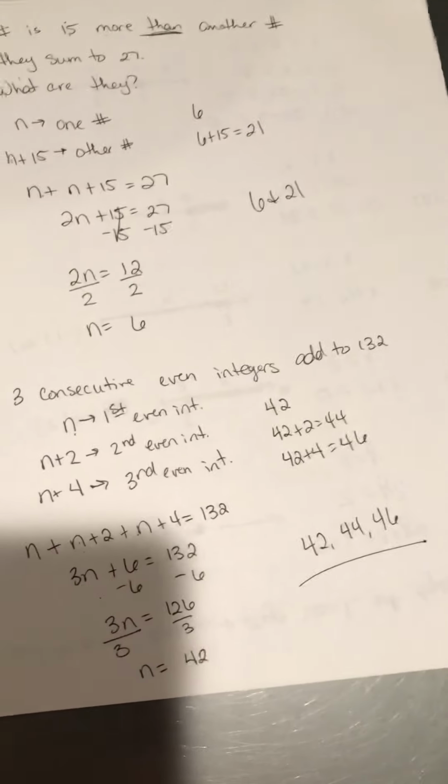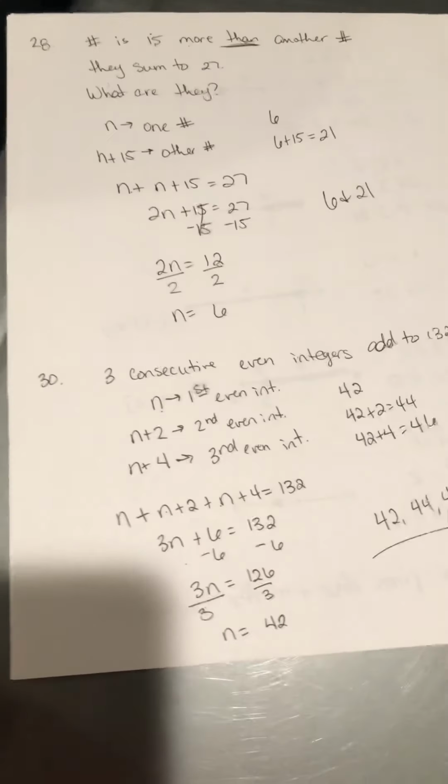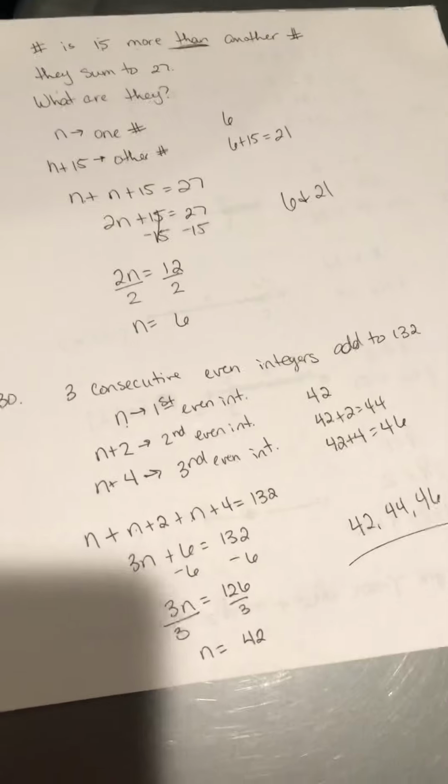Okay, so now you're going to do a few application questions on your own for the homework and answer those, and then you'll do the next little section.